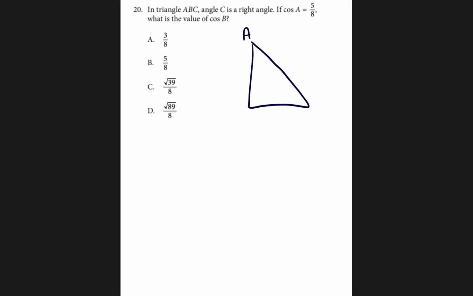All right. A, B, and C. And they said that's going to be a right angle. In triangle A, B, and C, angle C is a right angle. Okay, so I did that wrong. In triangle A, B, and C, angle C is the right angle. If cosine of A is 5/8, what is the cosine of B?